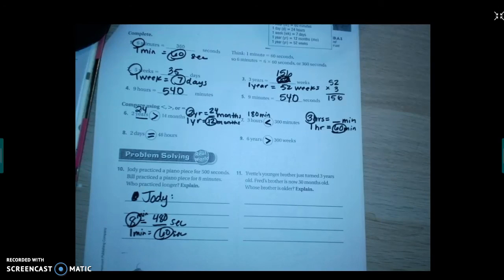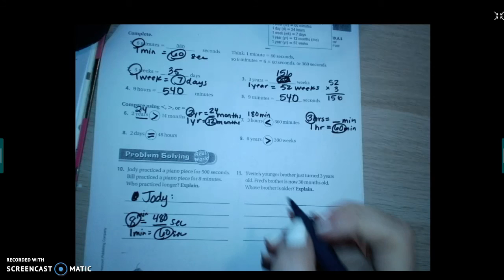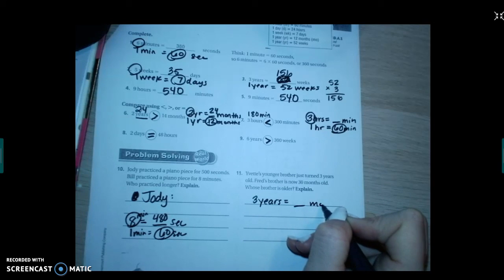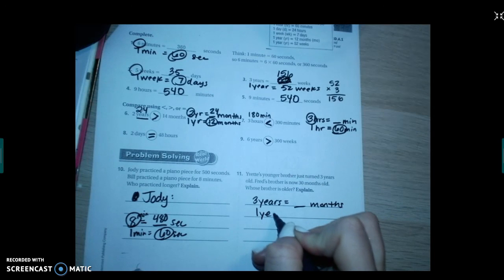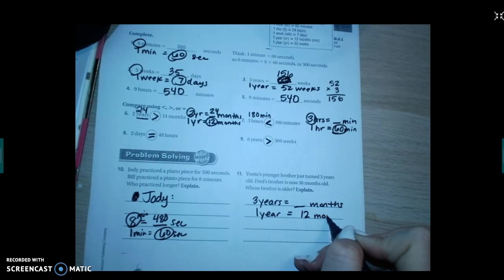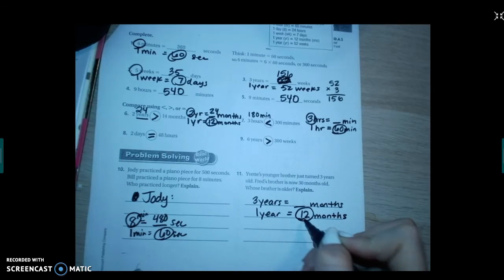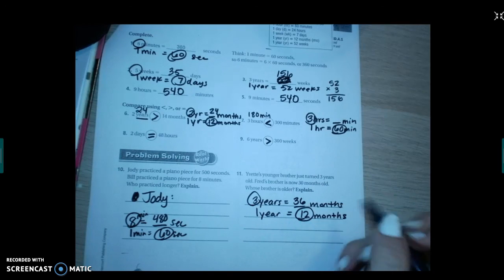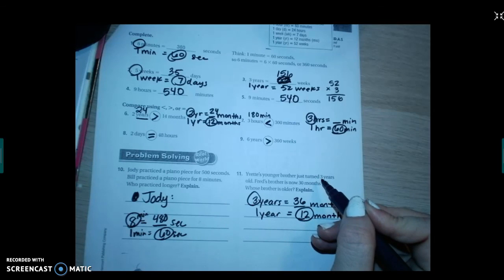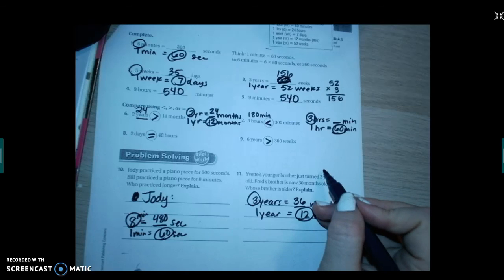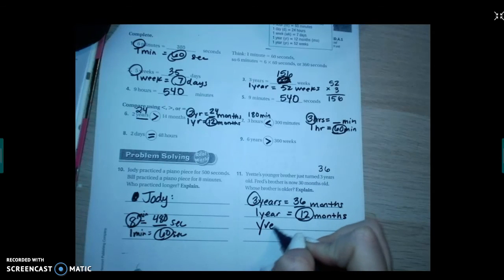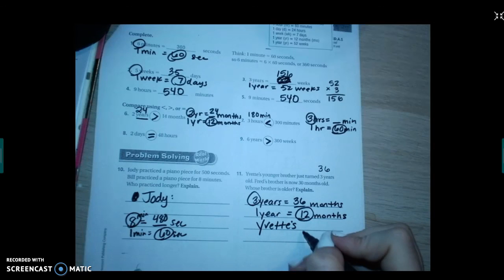Yvette's younger brother just turned 3 years old. Fred's brother is now 30 months old. Whose brother is older? Okay, so we need to find out how many months 3 years are. So 3 years equals how many months? Well, I know that 1 year equals 12 months. So you're going to do 12 times 3, which is 36 months. So Yvette's brother is 36 months and Fred's brother is 30. They want to know who's older, so the answer would be Yvette's is older.